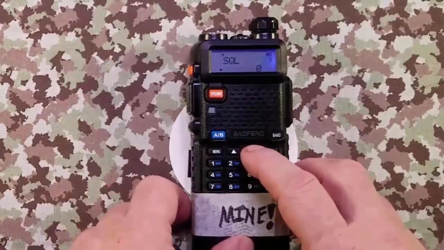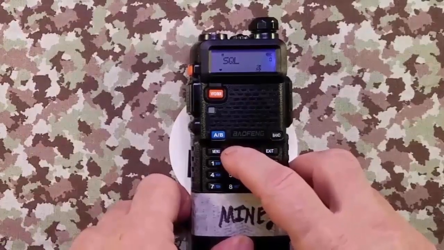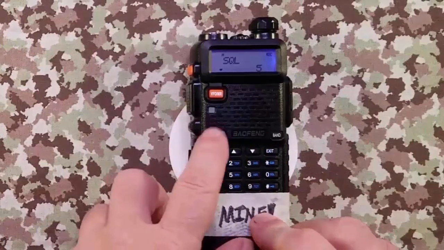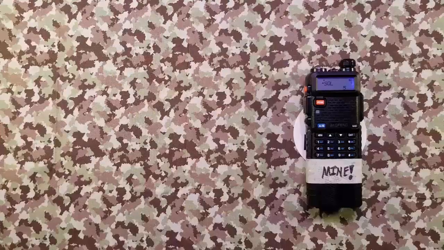It'll go from 1 to 0 to 9. So we're just going to set that, a good happy number for that is 5. Go ahead and set your radios for that now if you're following along. Make sure you hit that menu button to lock it in. And now your radio won't make lots and lots of static if somebody is transmitting and they're too far away or not enough power is coming in so that you can't hear them. And it just doesn't go all the time.